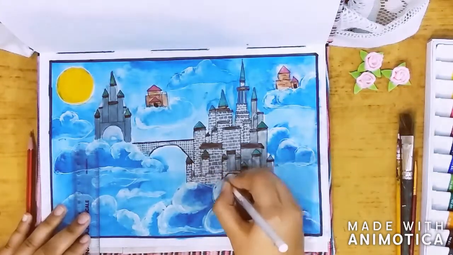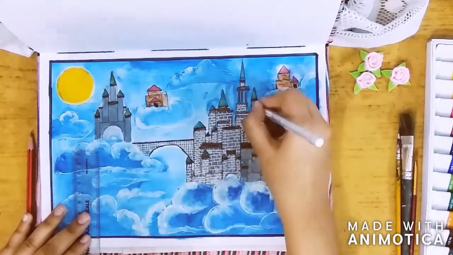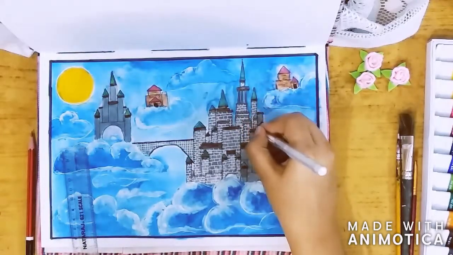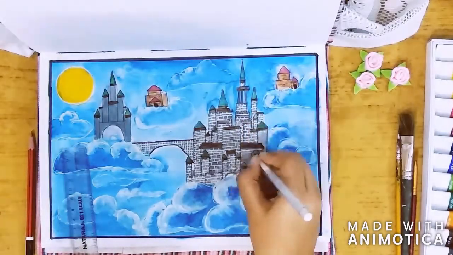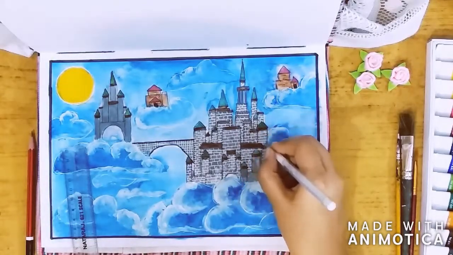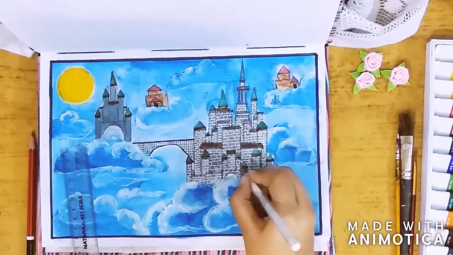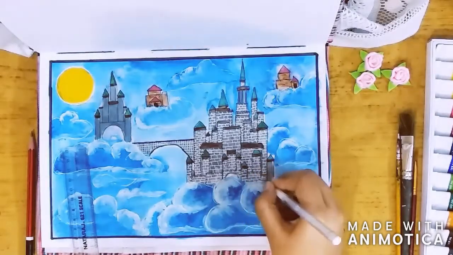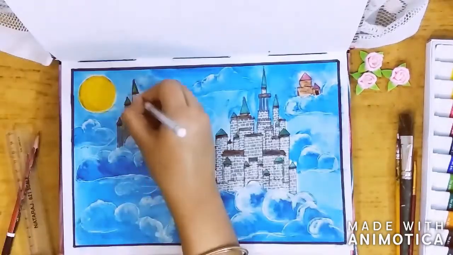It was very difficult to draw these bricks in very small places, and it's not very equal, and I have made mistakes, but you cannot see over here, but I have made mistakes while drawing bricks.